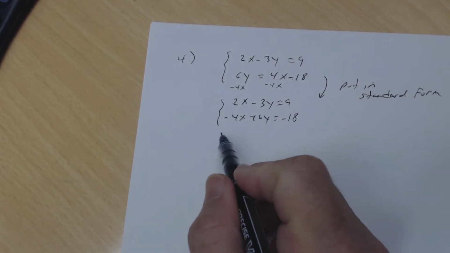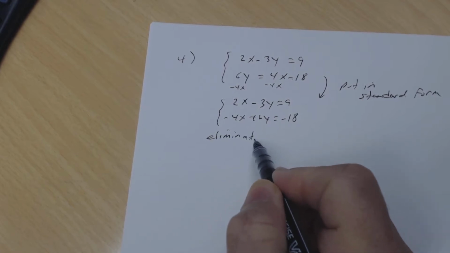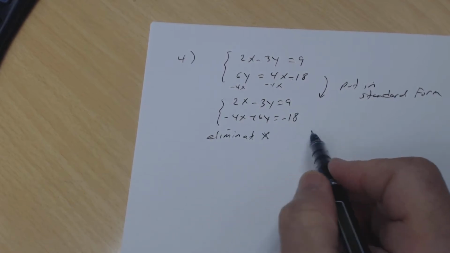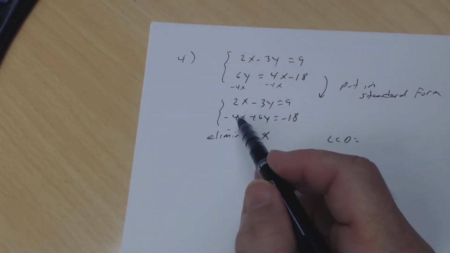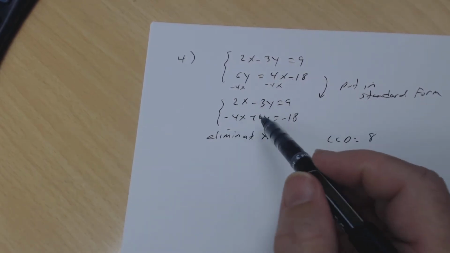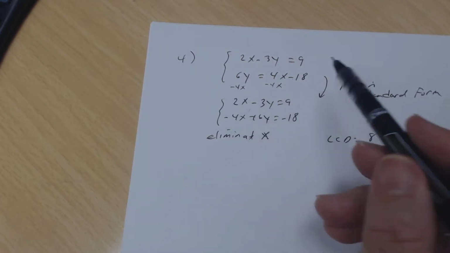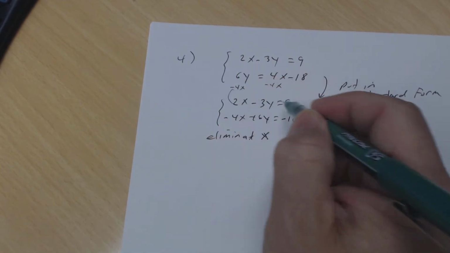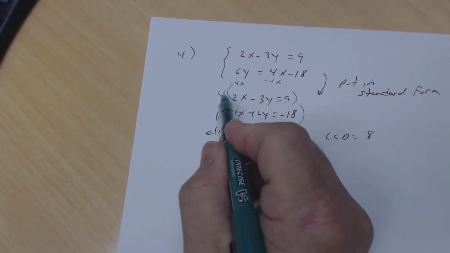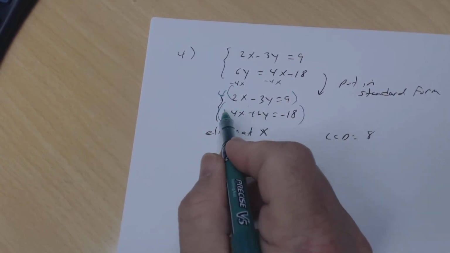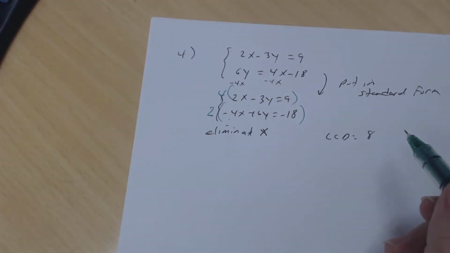Okay, so I'm going to go ahead and eliminate the x. It does not matter. You could eliminate the y. It does not matter. So I have to find the LCD that I need. So the LCD of 2 and 4 is 8. But remember, I need one to be a positive 8, one to be a negative 8. Well, since the signs are different, all I'm going to do is multiply both of these by positive numbers. So this 2x times 4 is going to give me the 8x that I need. And negative 4x times 2 is going to give me the negative 8x.